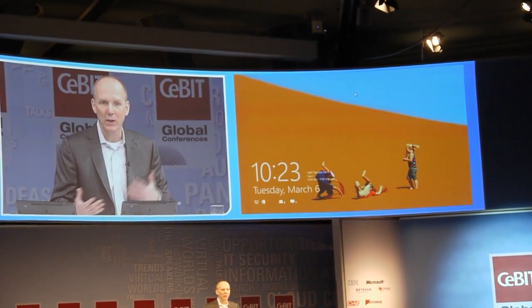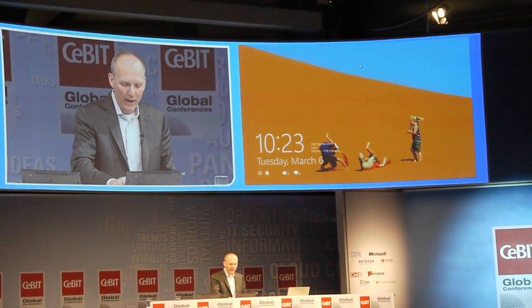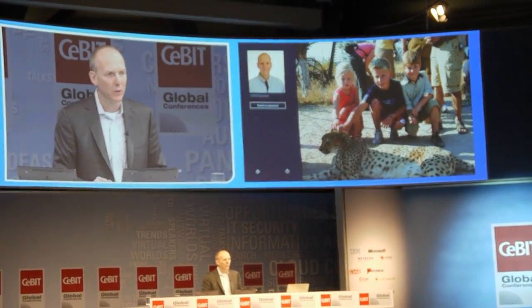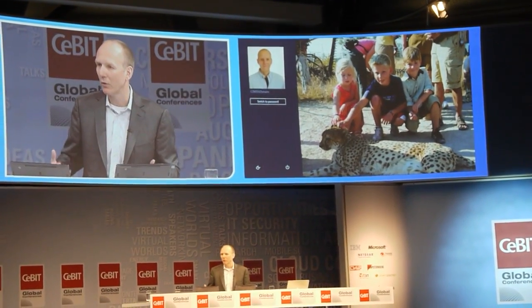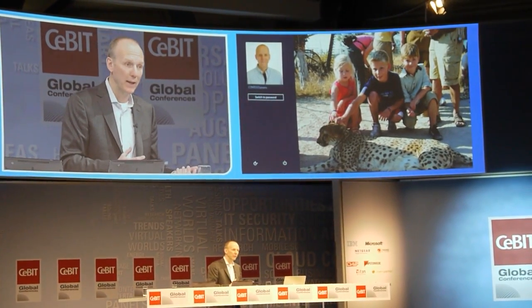Appointments, I see my email, all the messages, and I don't have to unlock the device to understand what I need to do and what I need to focus on. Unlocking the device is as easy as swiping my finger, and you see here the reimagined log-on screen. Windows 8 will support traditional passwords, but additionally, a cool, new, convenient way to log on through picture passwords.